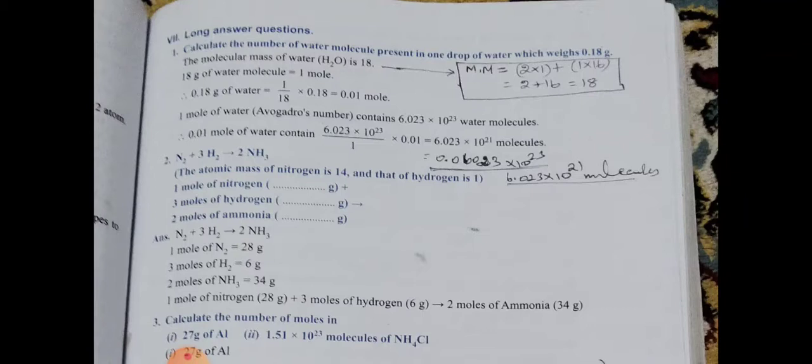Then nitrogen plus hydrogen gives ammonia. So 1 mole of nitrogen, that is 28 gram. 1 mole means N2, nitrogen atomic mass 14, 2 into 14, 28 gram. 3 moles of hydrogen, 6 gram. 2 moles of ammonia: 1 mole of ammonia is 17, so 2 moles is 34.